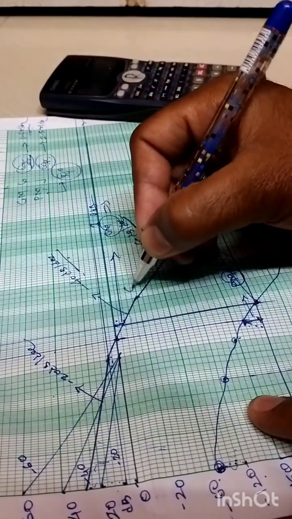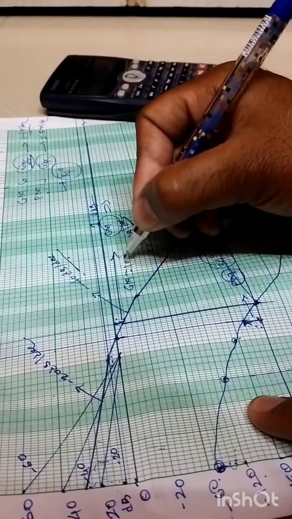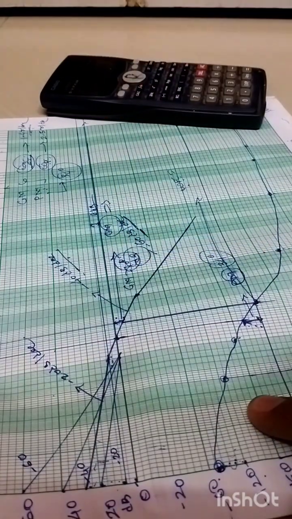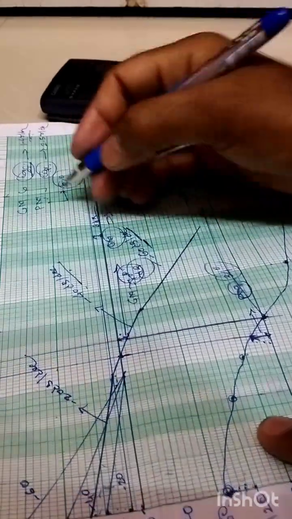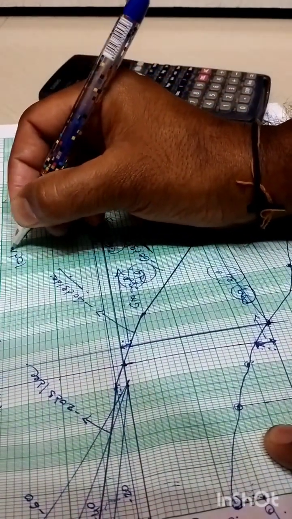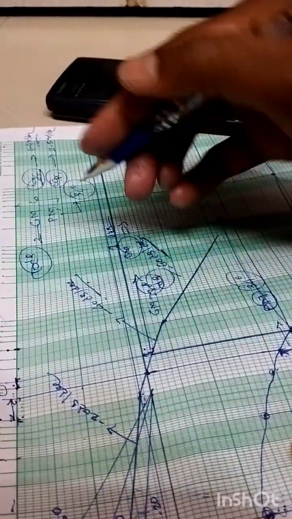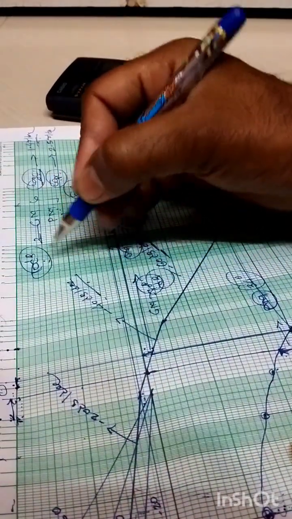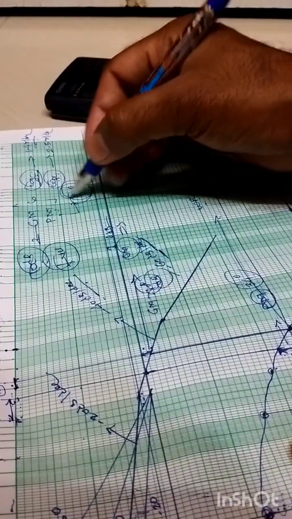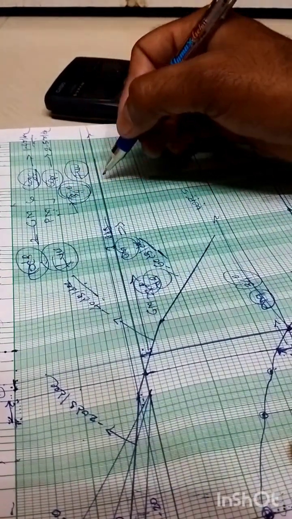This is the gain margin equals, sorry, 10 decibel. The gain margin is always measured in terms of decibel, so here gain margin equals 10 decibel. Now as you can see, gain margin equals 10 decibel means it is a positive value, and phase margin equals 34 degree is also a positive value.